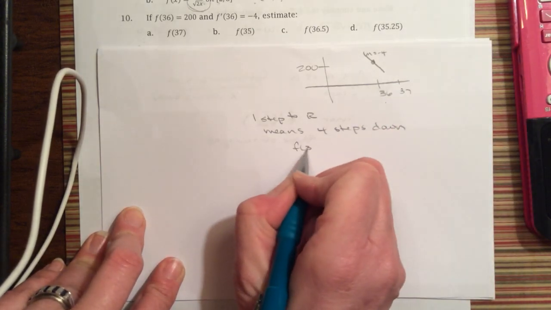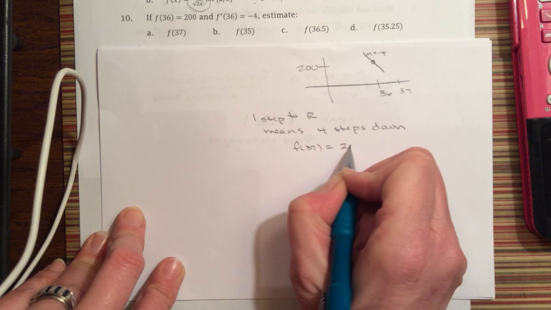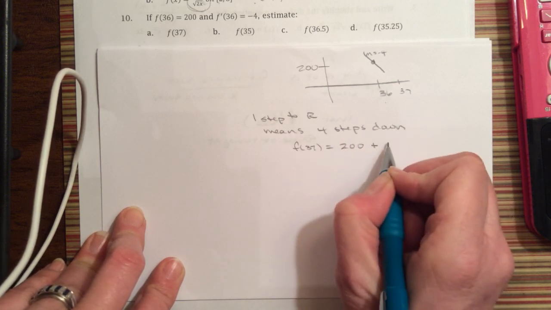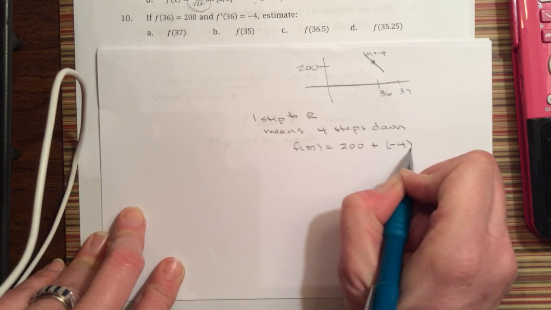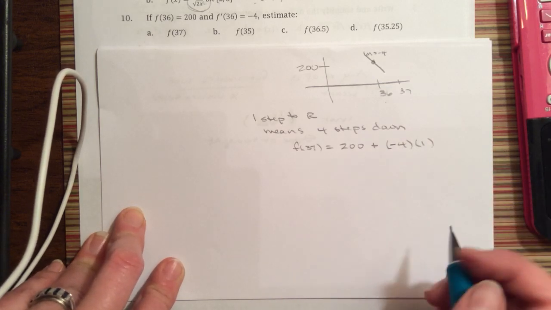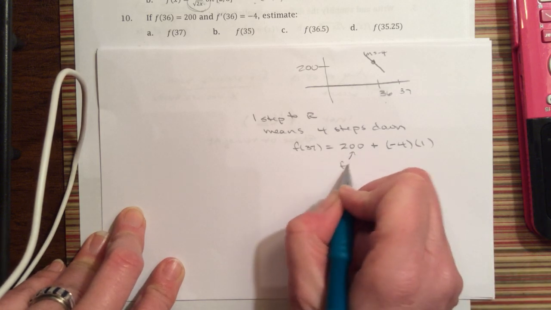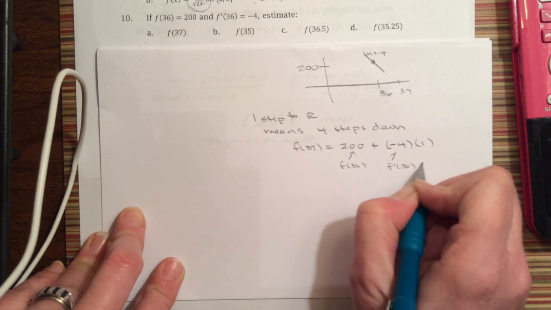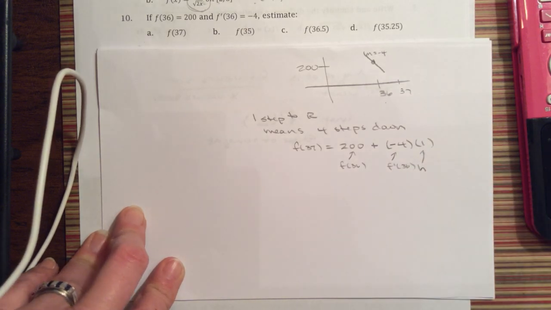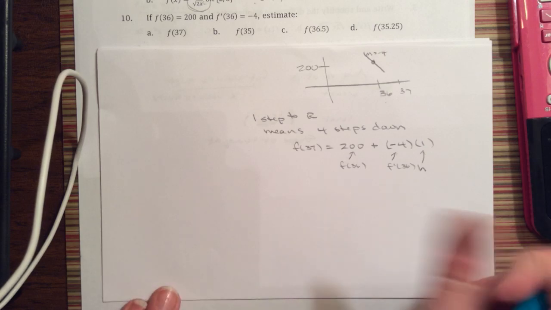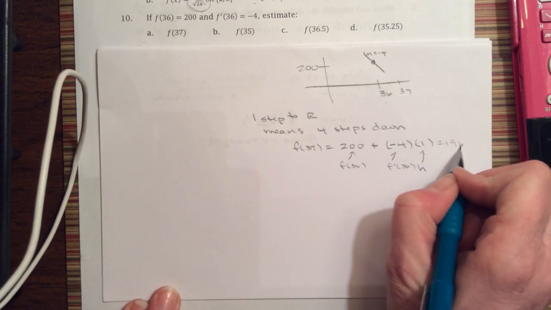So f of 37 will be f of 36 plus f prime of 36 times how many steps I went. This is f of 36, this is f prime of 36, and this was the thing we called h, how many steps to the right I wanted to go. So that's going to leave me at 196.